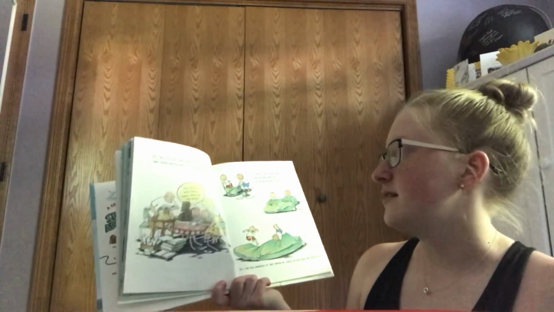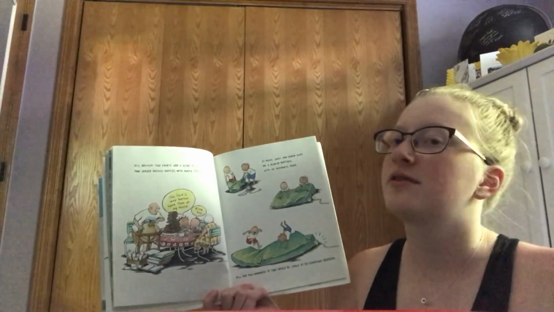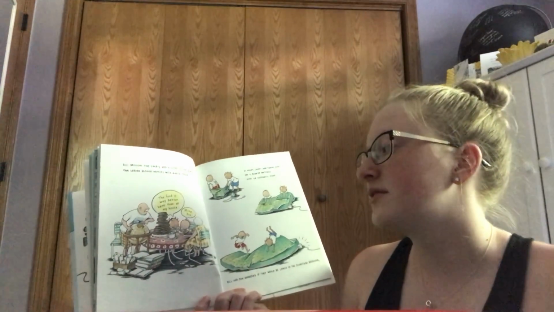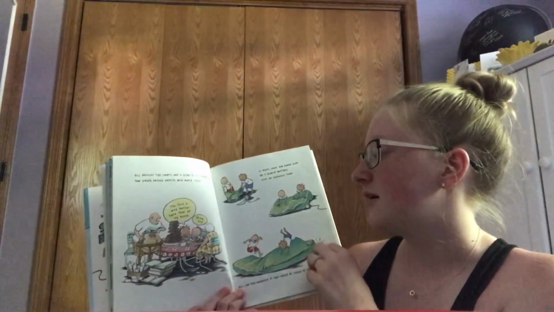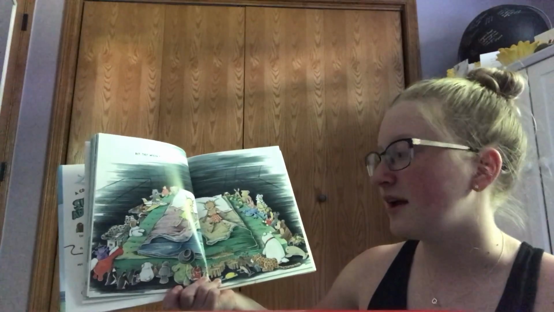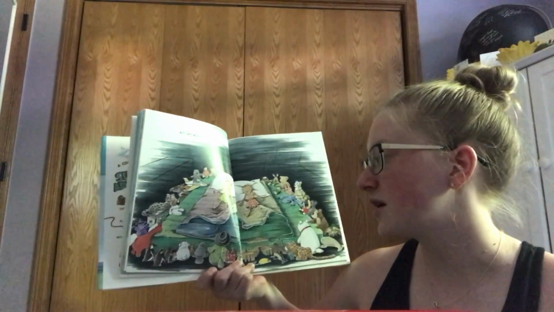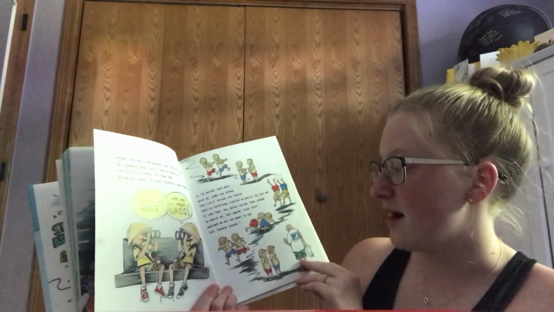So the pictures are very realistic. The characters are very cartoony, but you can totally tell they're humans. You can tell that the boys are little, and then obviously they're with the grandparents. This is a really cute page. And it looks like it's done with color pencils or something of that sort. The pictures are very detailed and they're fun to look at, so I think kids would love that.